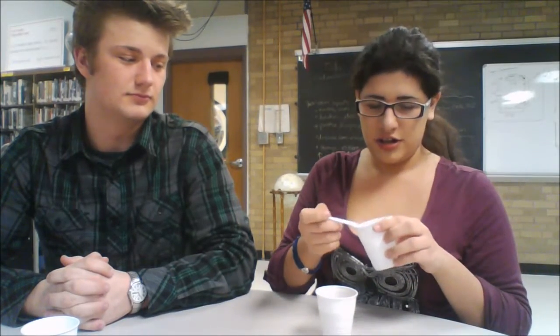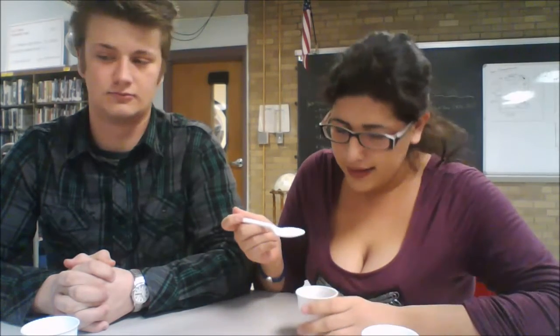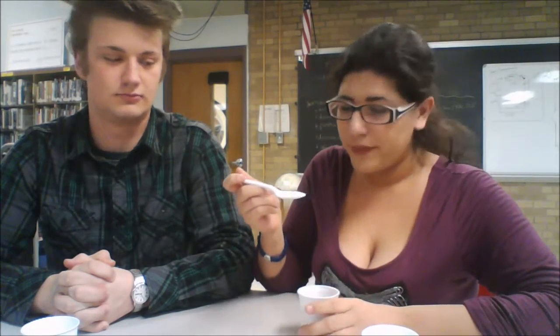Okay, so we're going to start off by doing a sweet tea experiment. Now, here will be the tea, and here's the sugar. And so, the sugar is the solvent because it dissolves and separates into parts into the solute, which would be the tea because it consists of the dissolved sugar. So let's add the sugar and watch it dissolve. There it goes.